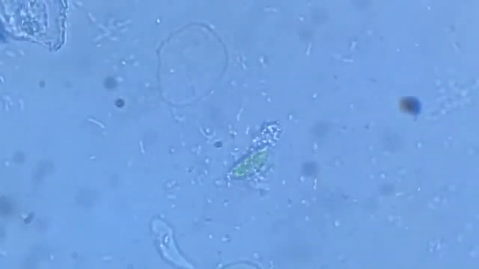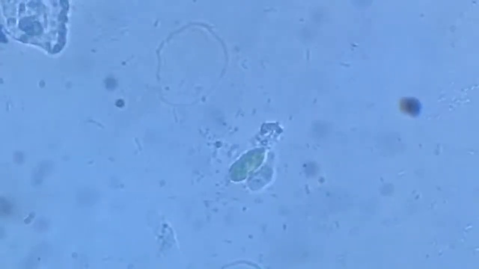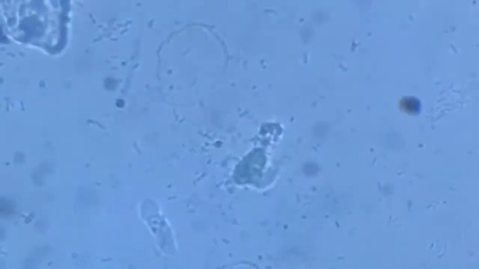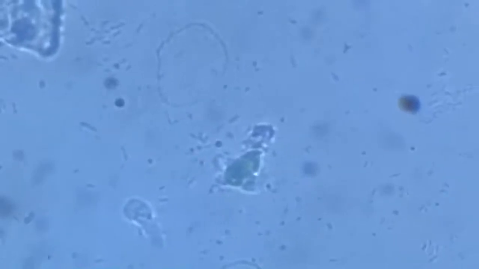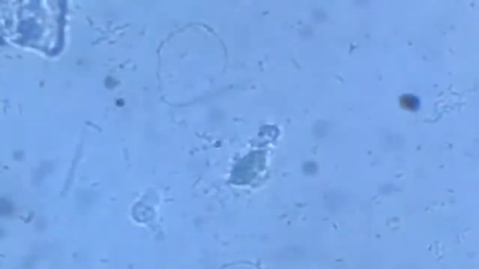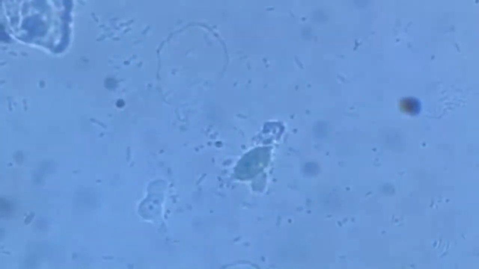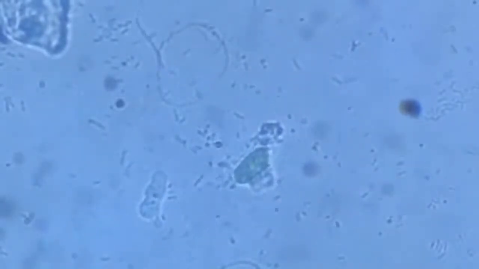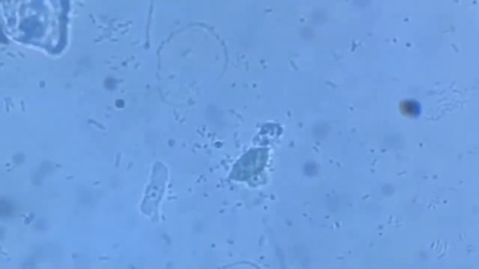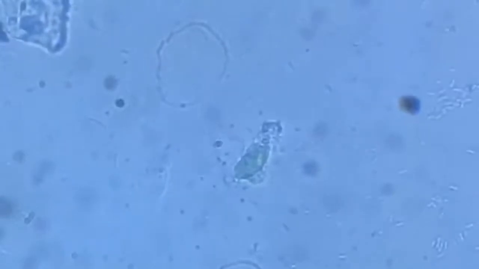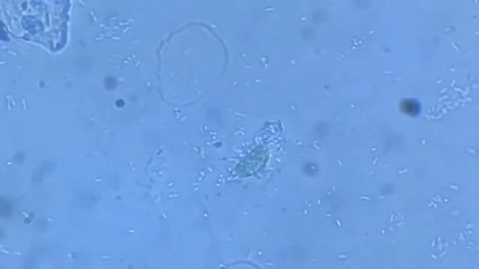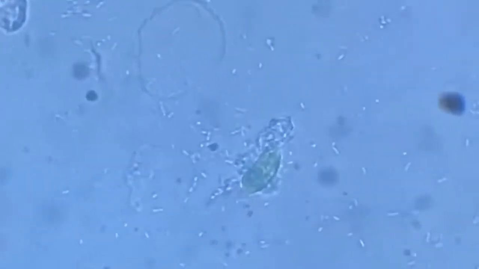But it's just too big for the amoeba. Just too big for the amoeba. There's a good fight going on.